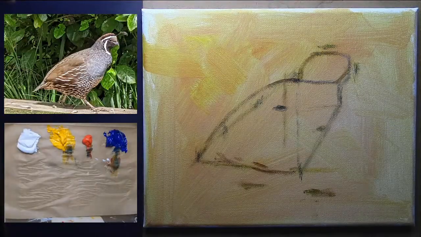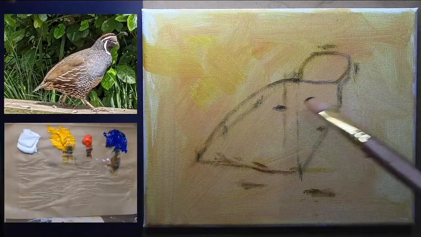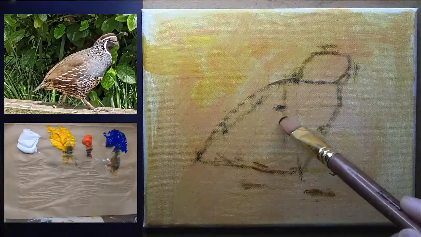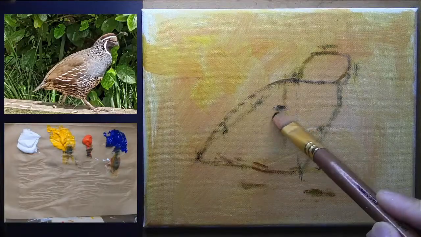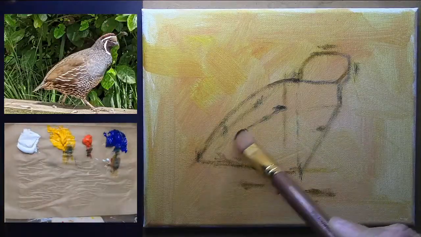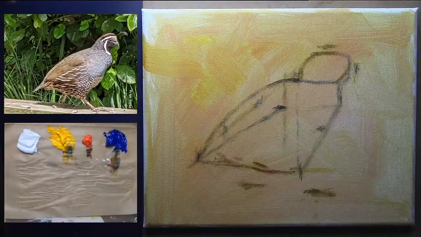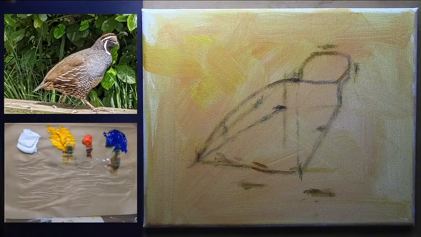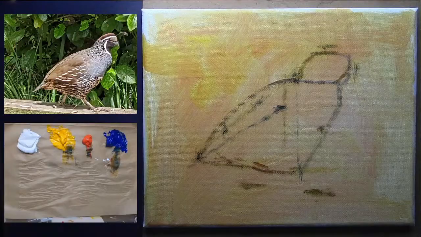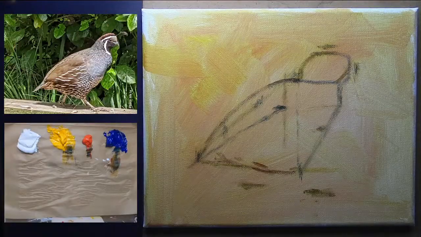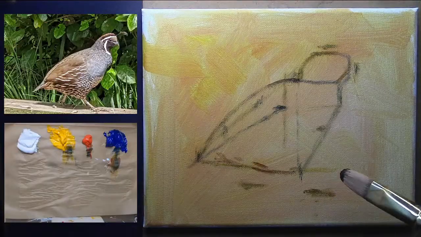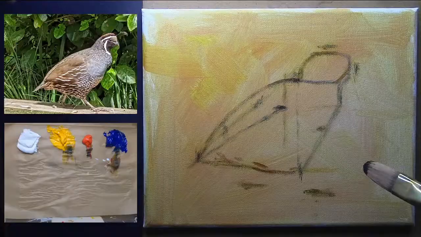After that, it's easy. You know where the wing ends. You know where it starts. So just trace a straight line. So I like this picture because the quail is not just standing, it's walking. It's more interesting.